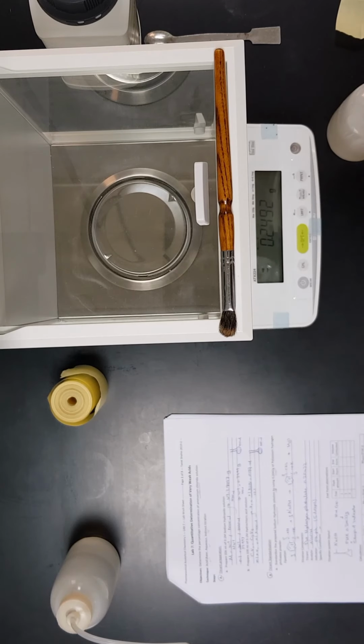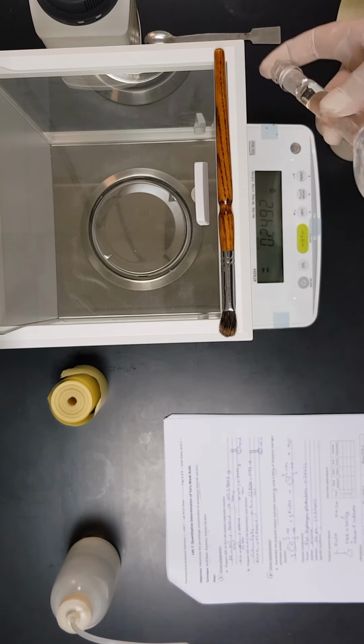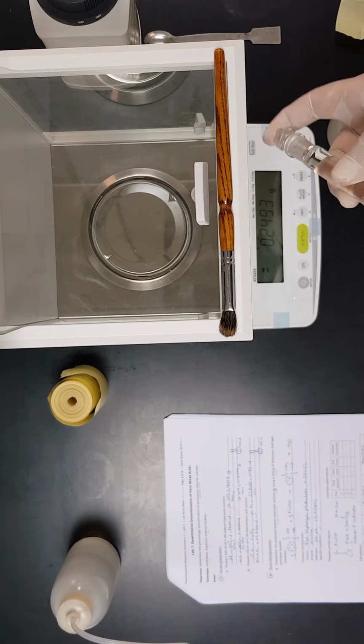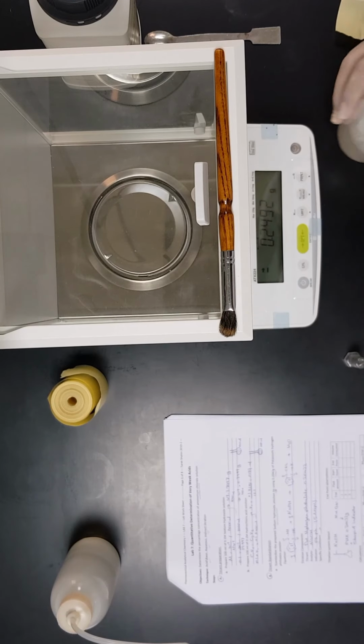Now we can close it using the glass stopper and gently swirl it. Now we can add an additional amount of distilled water. Once again, we'll close it.